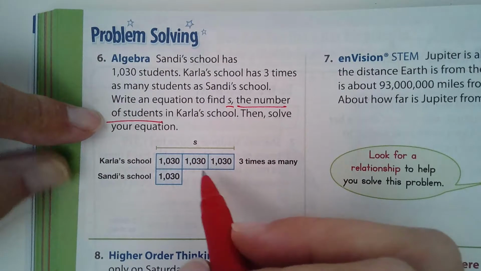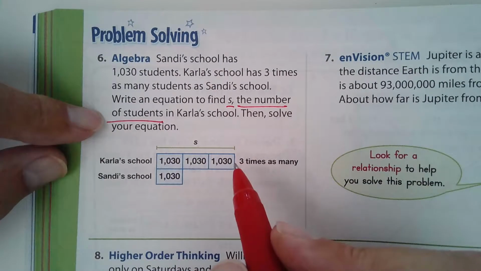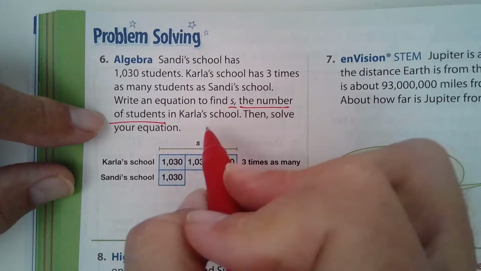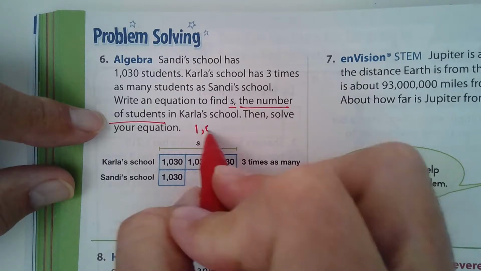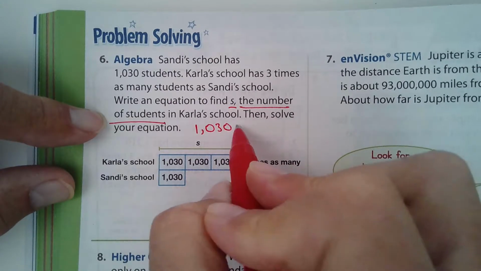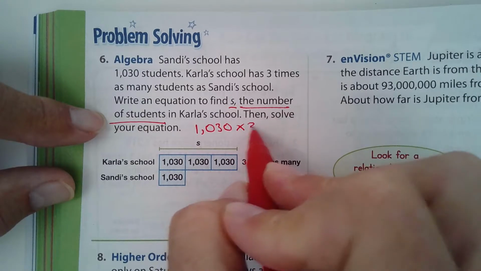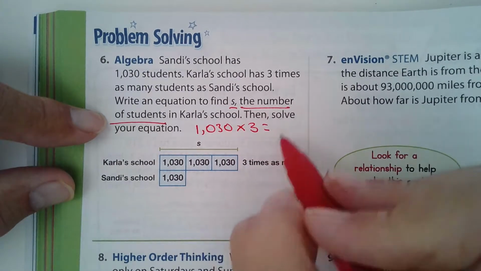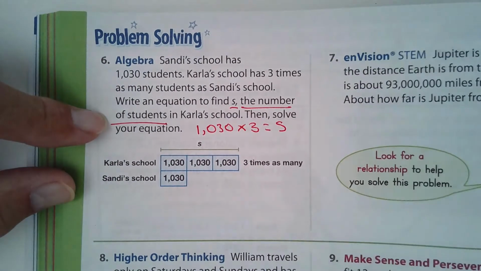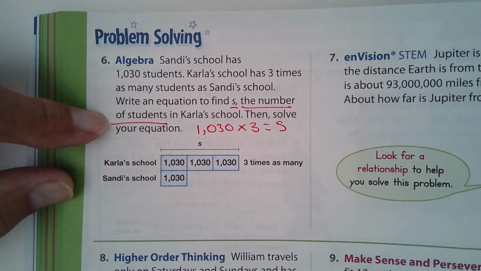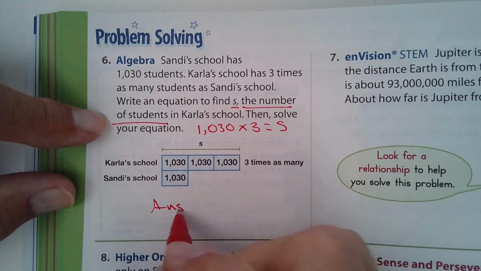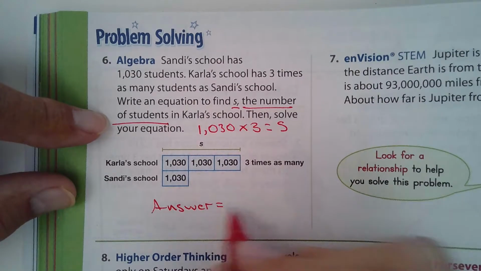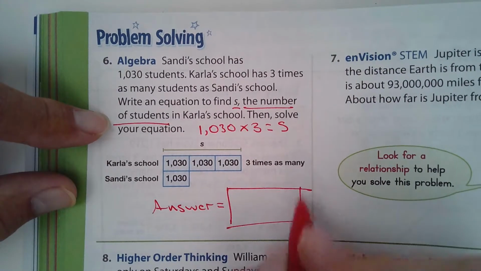They did a bar graph to show you, but the equation would simply be 1,030 times 3 equals S for the number of students. So there's your equation. Then it says to solve it, so I'll put answer equals, and I'm going to draw a box here, and you put the answer right there.